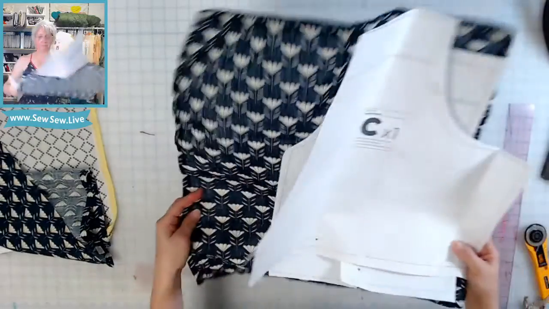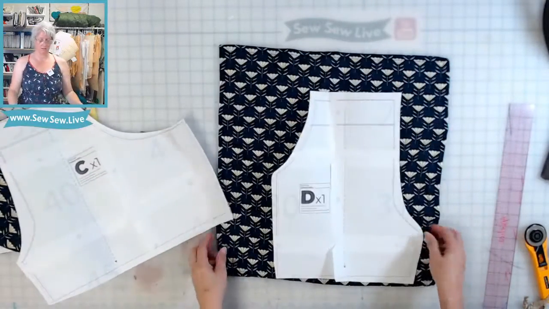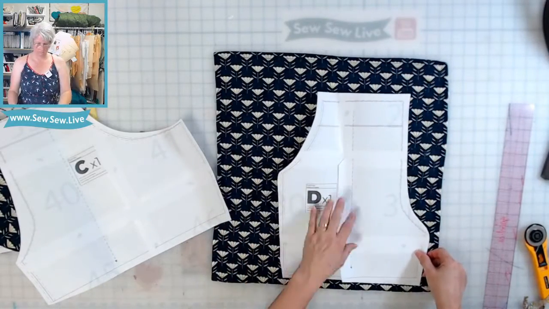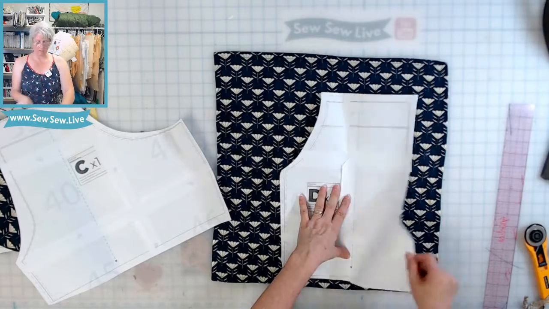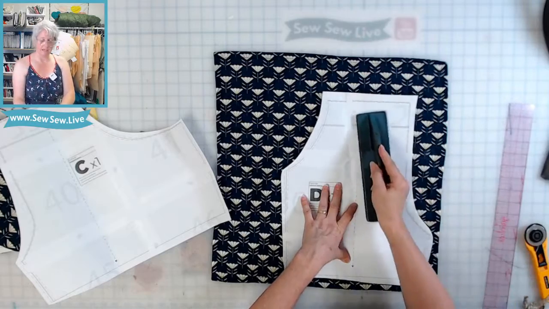Can you machine wash silk organza? Yes, you can. Are you guys mostly using it for interfacing type stuff?